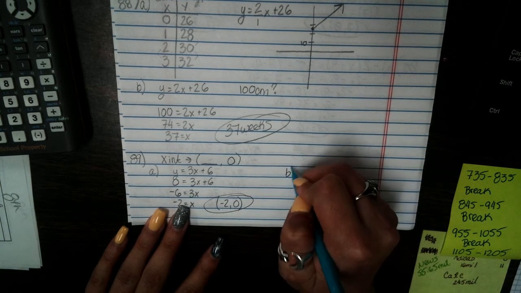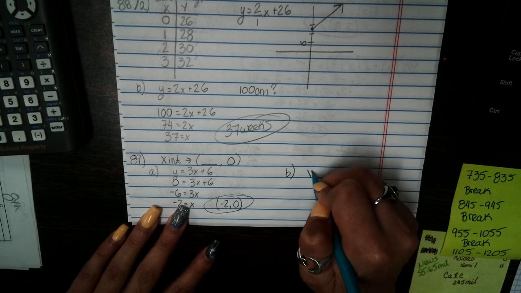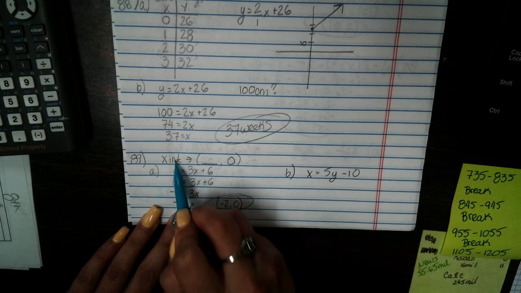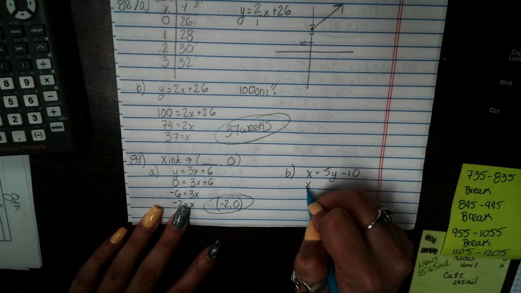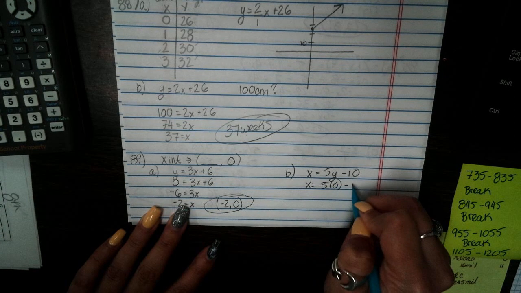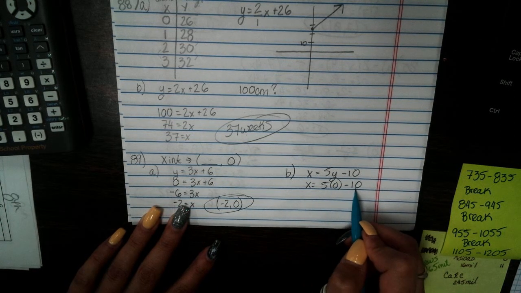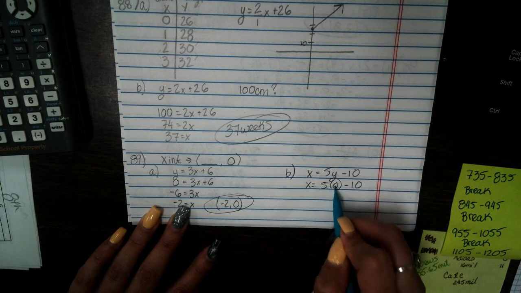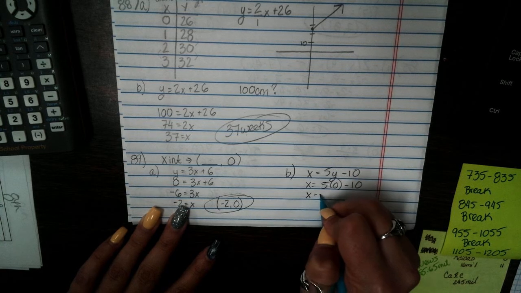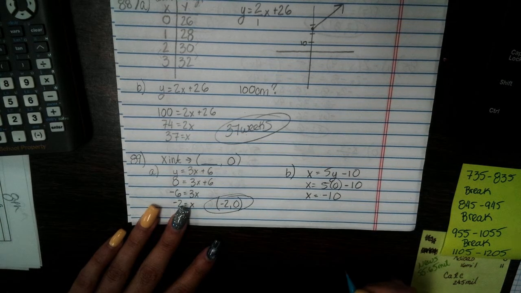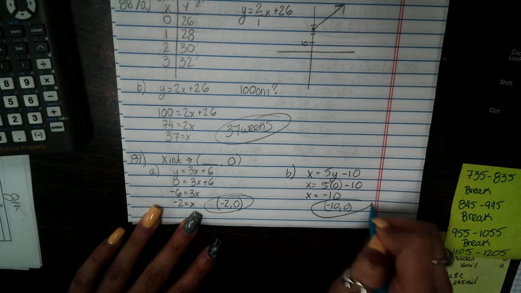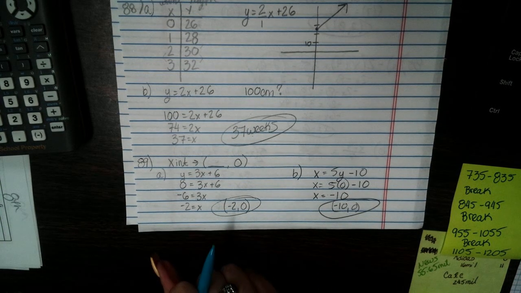So in part B, same directions, but different problem now. So it's x equals 5y minus 10. Again, same goal, looking for the x-intercept, so that's when y equals 0. Now, in this one, all of my numbers are on the same side and my variables over here, so I can just type this in the calculator, or 5 times 0 is 0. 0 take away 10 is -10. And again, the directions asked for the ordered pair, so -10, 0. So it's just kind of the same thing over and over again.